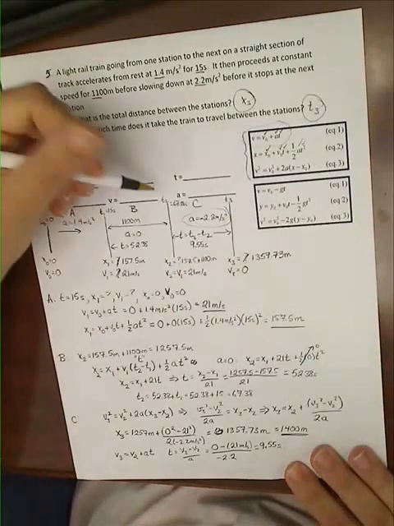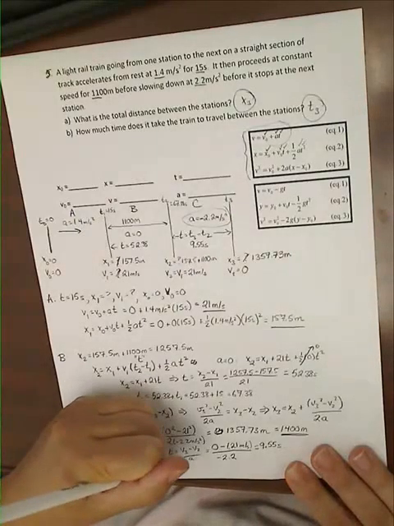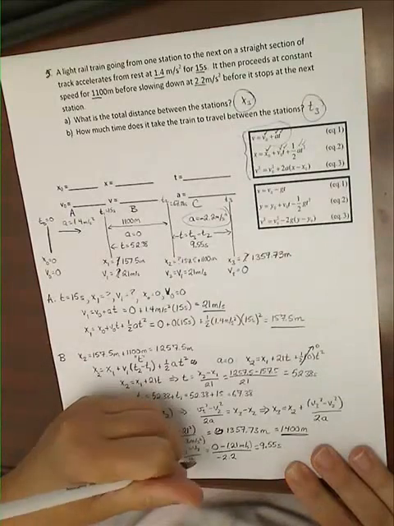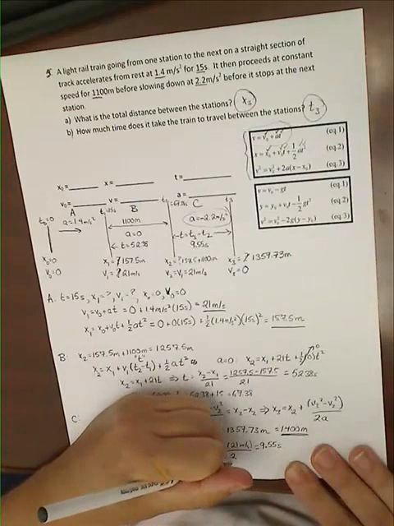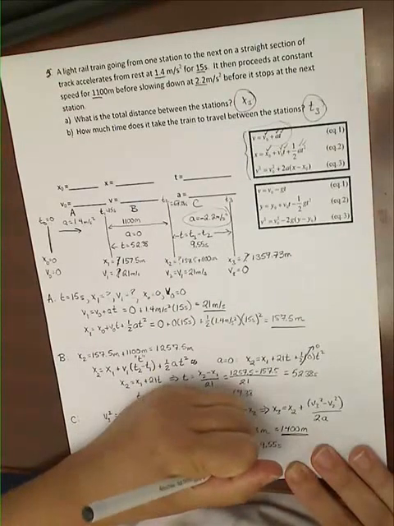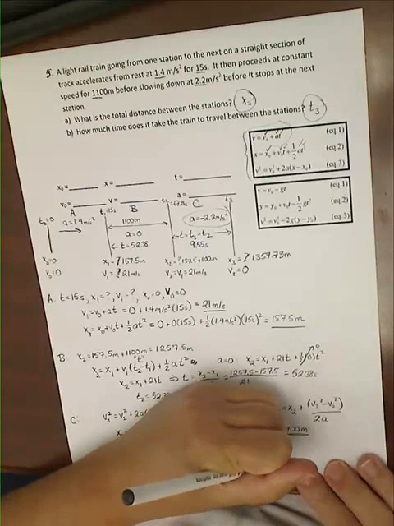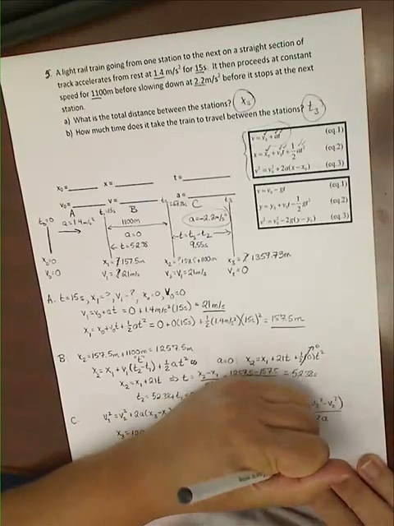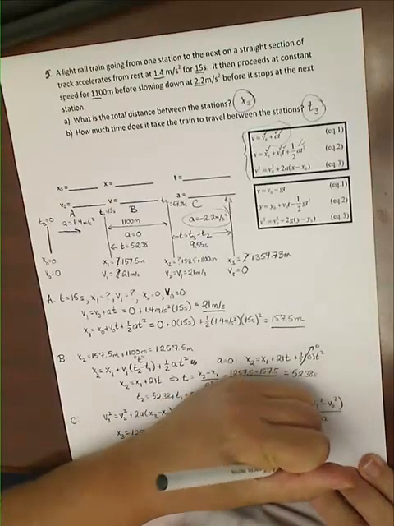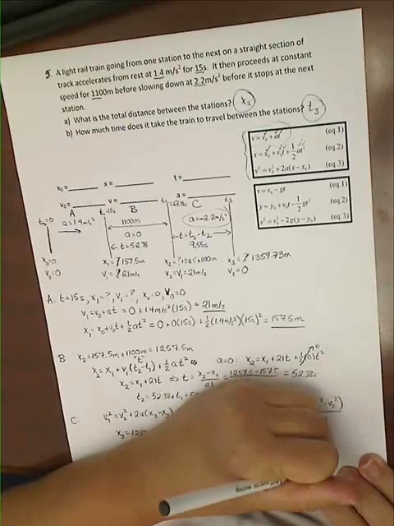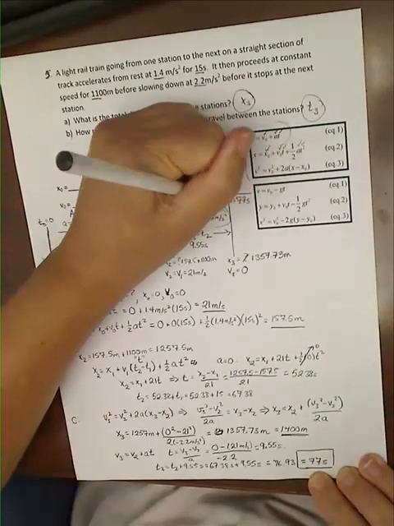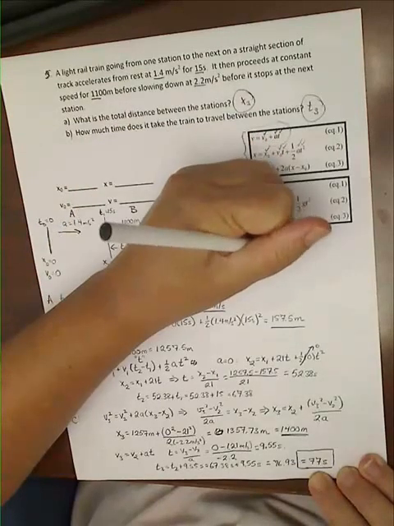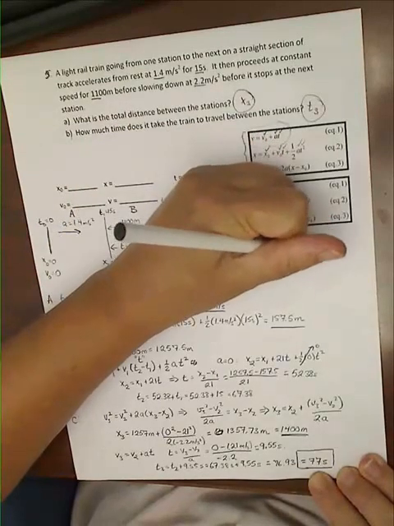So I need to add that on. T3 is going to be T2 plus 9.55. So it's going to be 67.38 seconds plus 9.55 seconds, which is equal to 76.93. And again, I've got to round that to 2, so that rounds off to 77 seconds. Okay, so our final answers are 77 seconds and 1,400 meters.